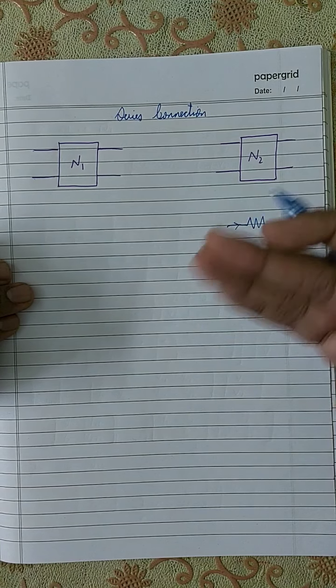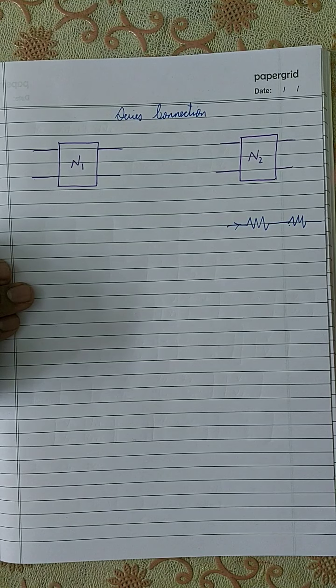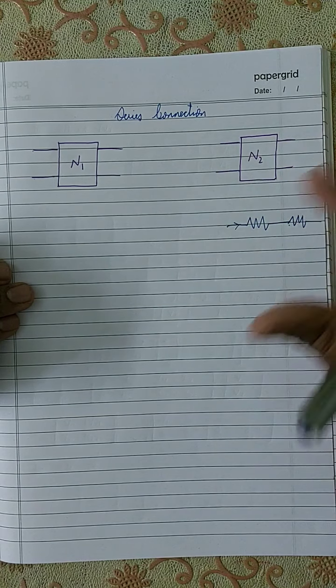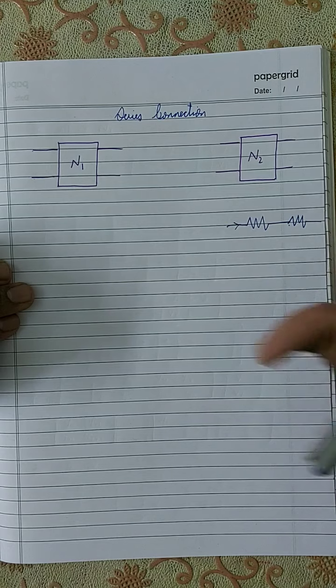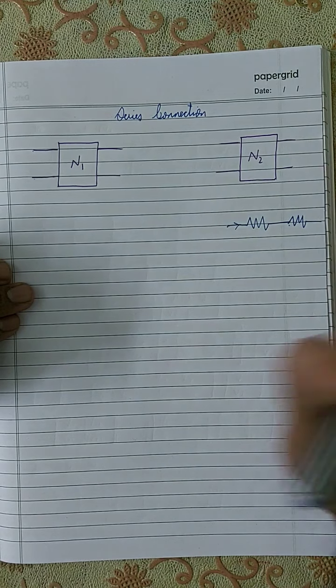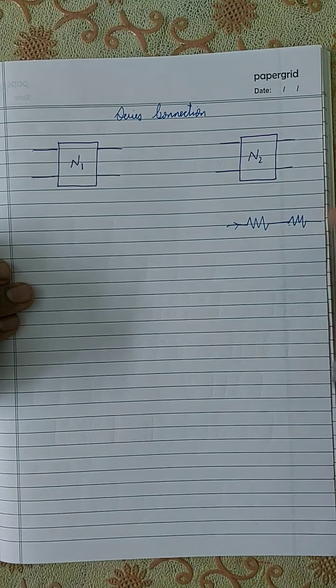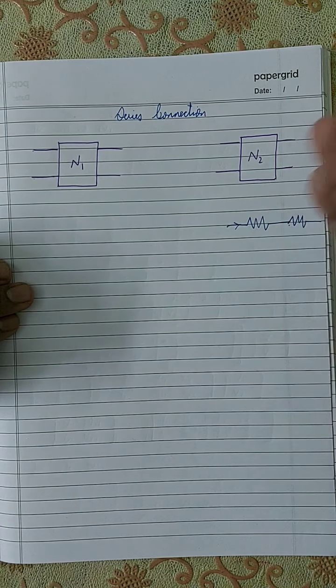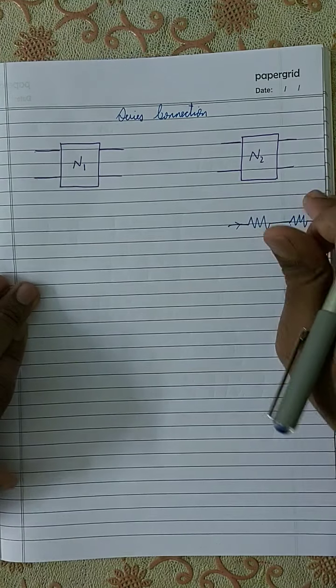Just like in parallel connection, the voltage across each element is equal but the current gets divided. For series connection it's the opposite: the current is the same, but the voltage gets divided.